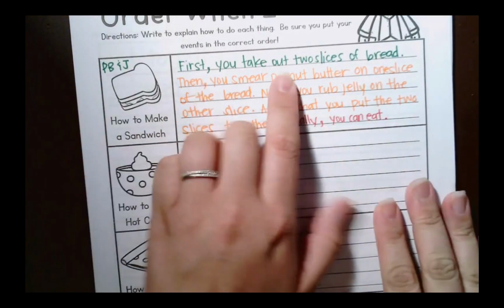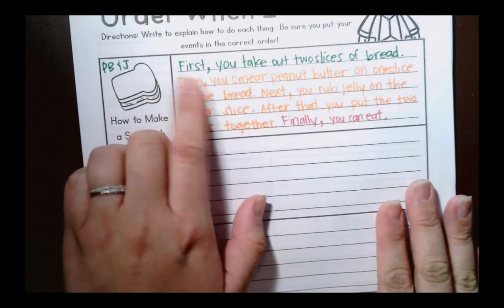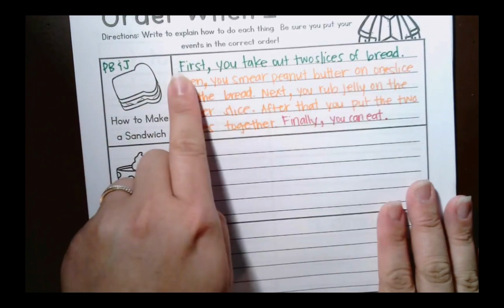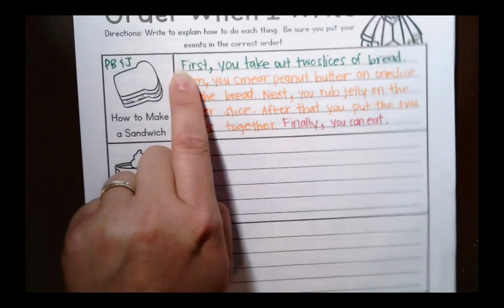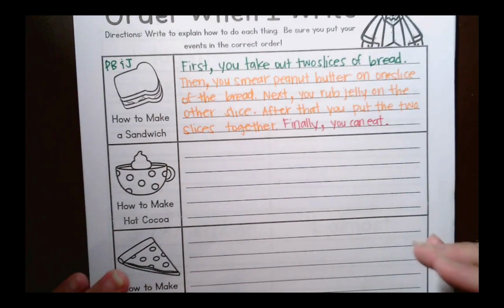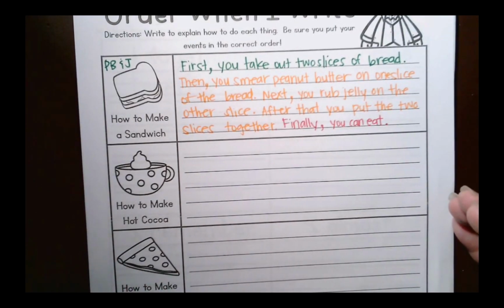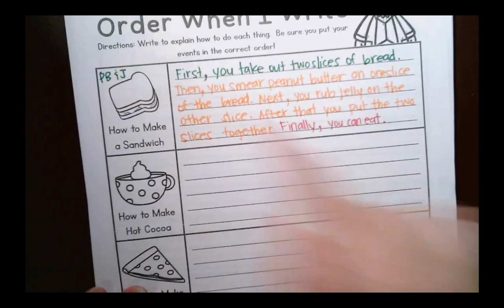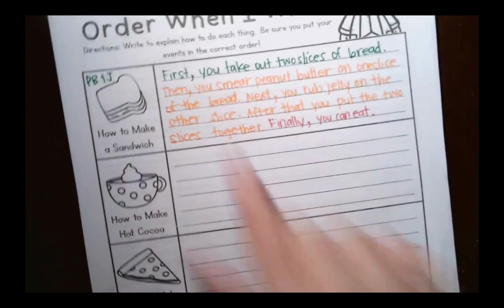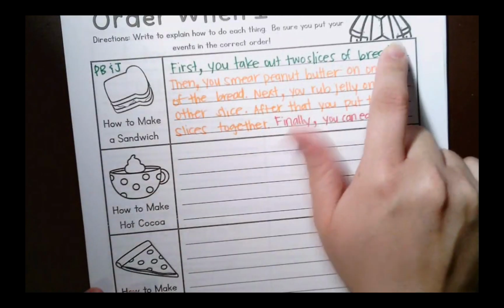So first, you take out 2 slices of bread. There's my transition word. First, you take out 2 slices of bread. I wrote it in green so that you can see that that's the beginning of our story or our instruction. You can do the same thing. That's what I recommend. If you don't and you write it in pencil, that's fine too. Maybe you can highlight it in green. If you don't have any colors at all, then don't worry about it. Okay, so again, that was my beginning sentence.